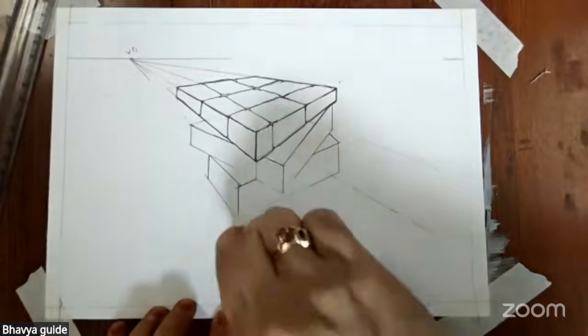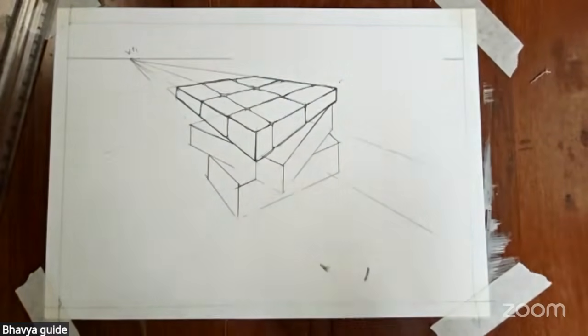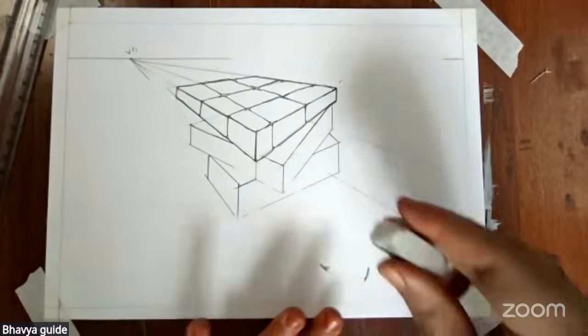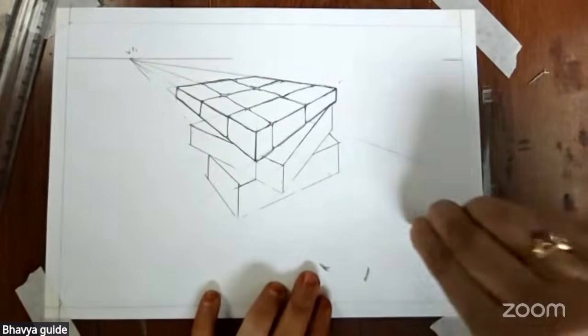All lines. If the graphite powder has spread on the paper, then that also should be erased at this stage.